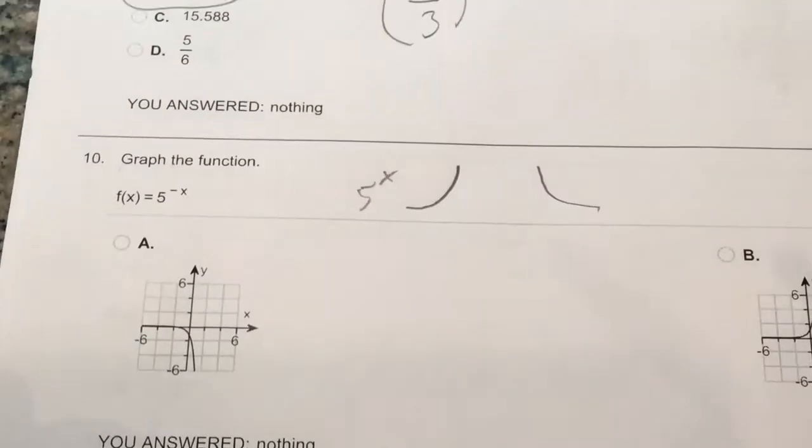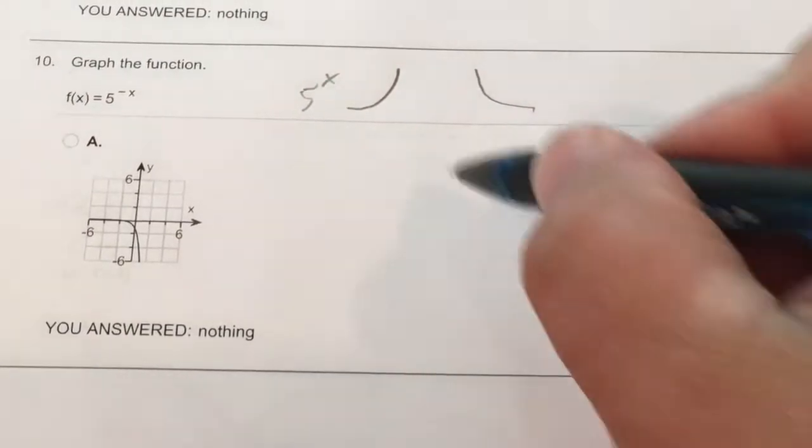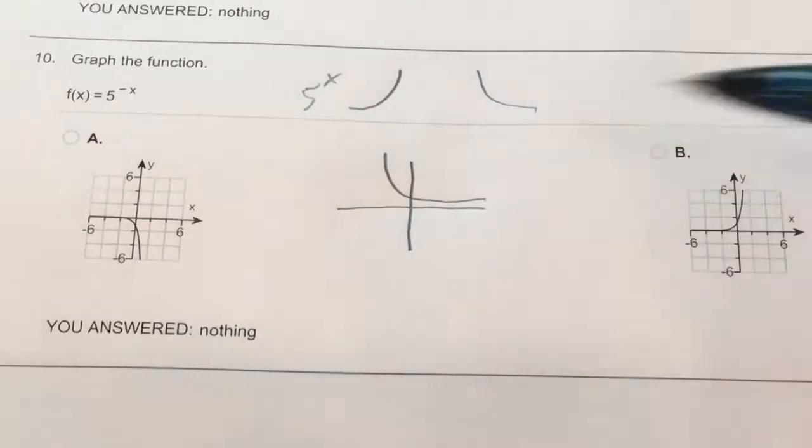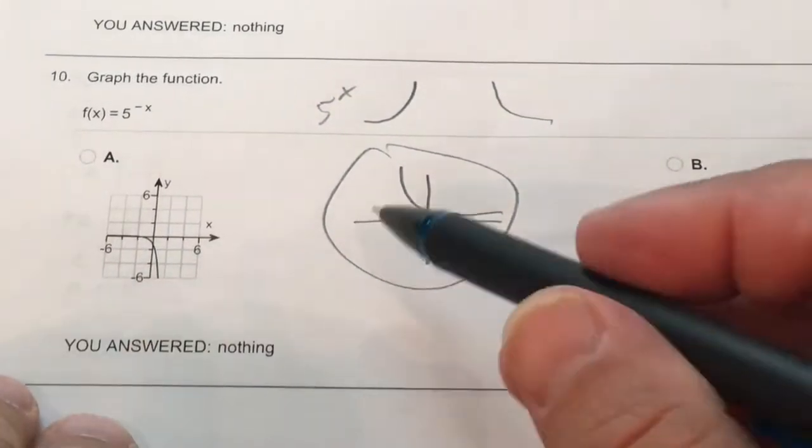So let's see if that's on one of our choices on the other page. Oh, it got kicked out. The choice got cut off, so it would actually look like this. It would creep down, go through 0, 1, and then hover along. So I don't know what choice that is, but that's what the graph would look like.